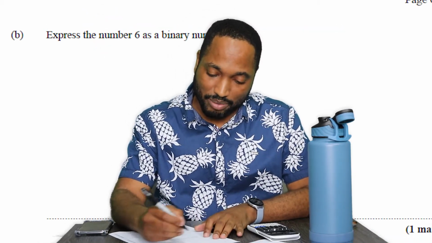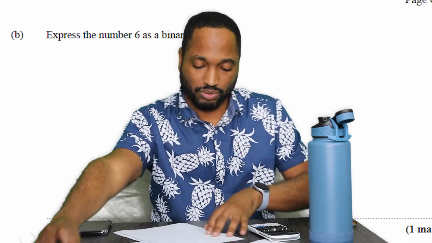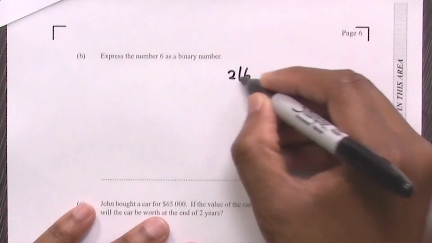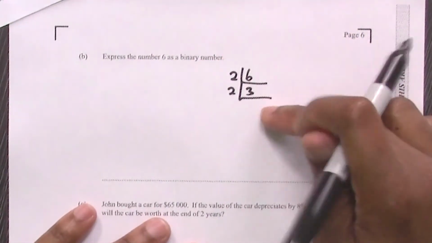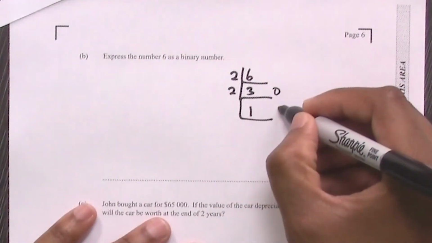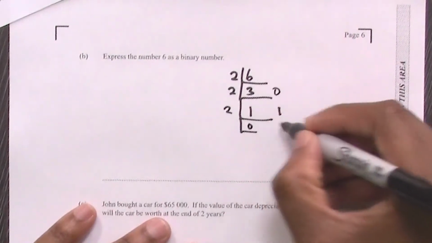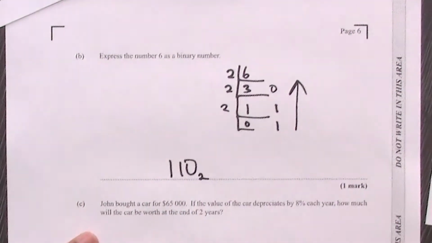Express 6 as a binary number. The quick way to do this is: 2 into 6, 3, remainder 0. 2 into 3, 1, remainder 1. 2 into 1, 0, remainder 1. Read it this way: 110 base 2.